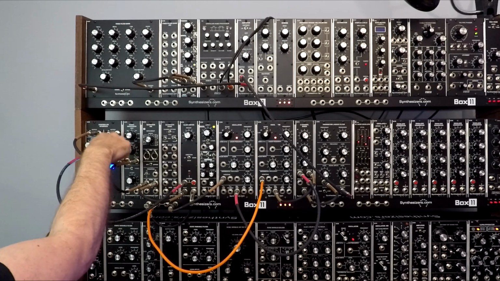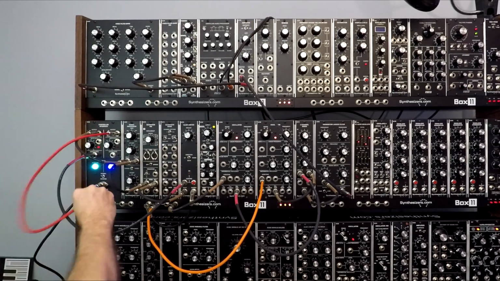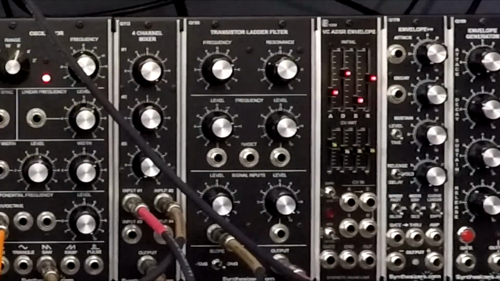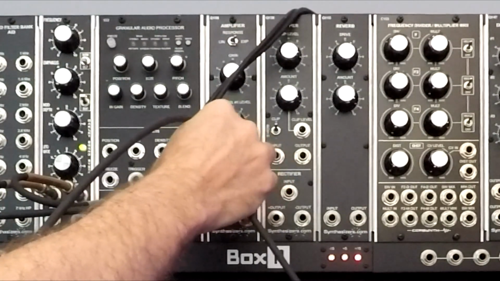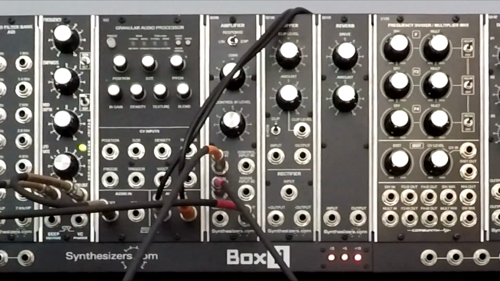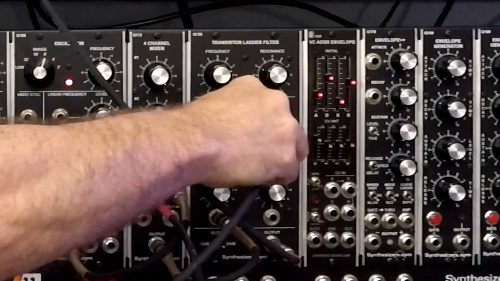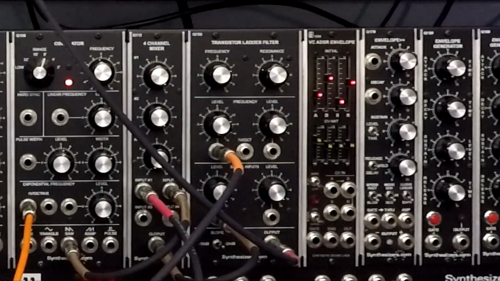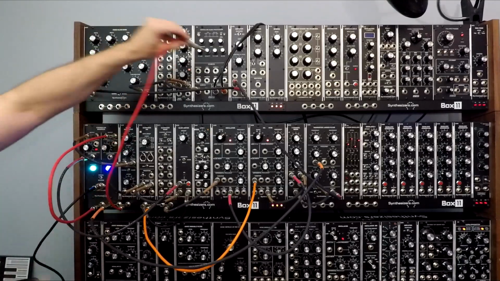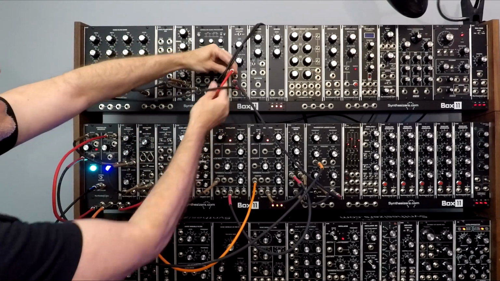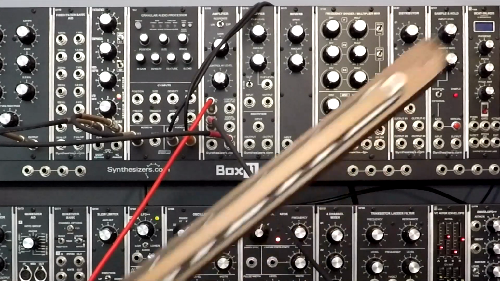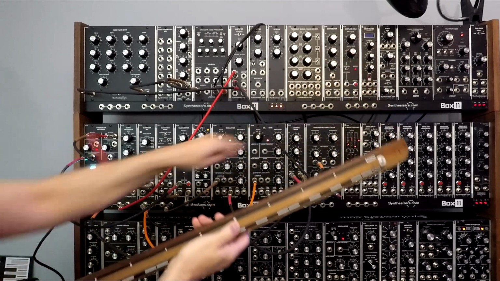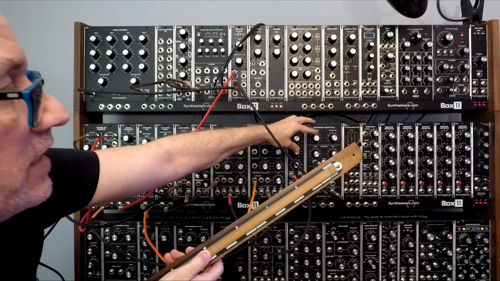I'm gonna take this output, this is the output of the pressure, and mult it, because I want to control the ladder filter and the amplifier. Okay, one cable for the amplifier and one for the filter. Now let's see. This one will go into the CV control of the filter. And this cable here is going to go into the control for the volume. Now, if I take the ribbon controller and I press, I'm gonna turn down the filter so we can actually hear.